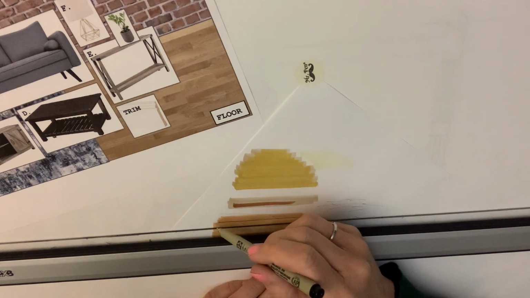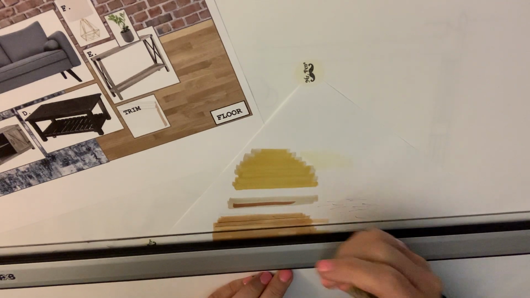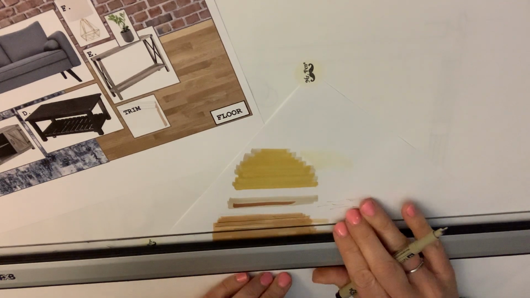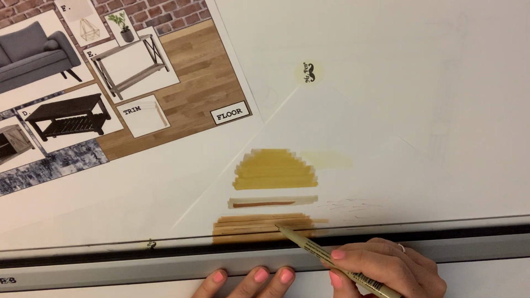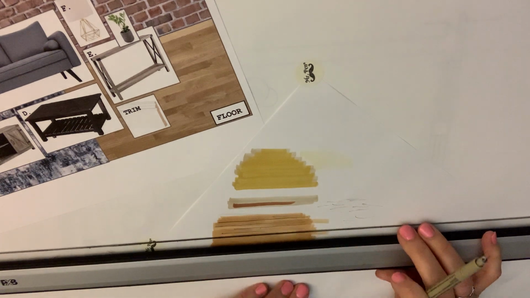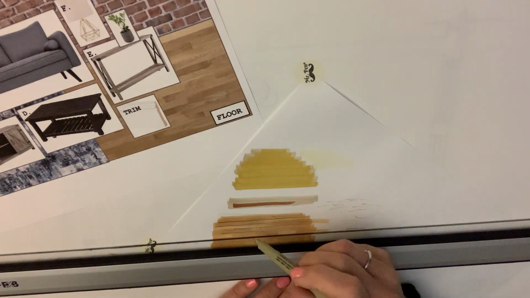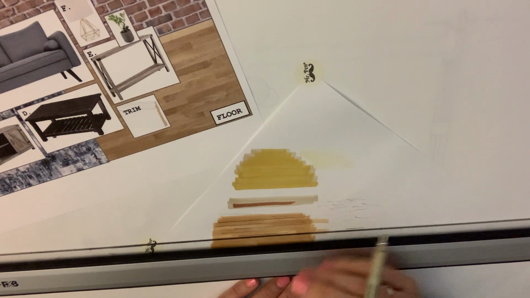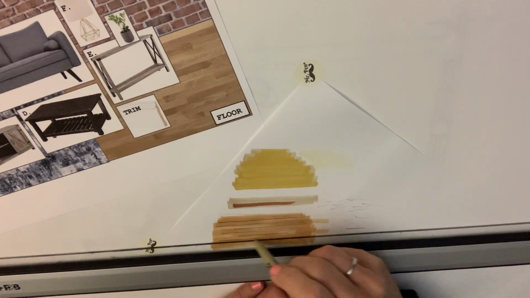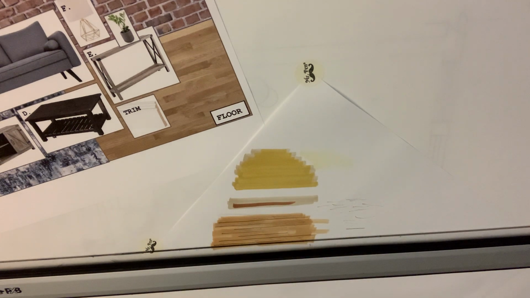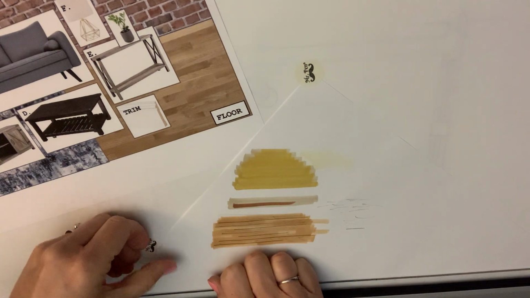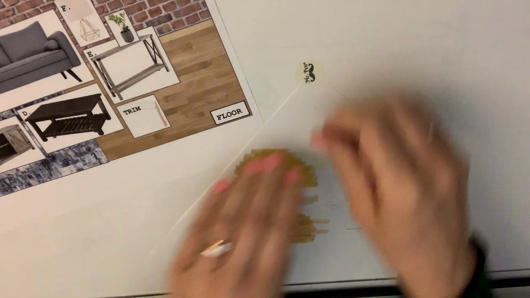All right, so I'm going to come in and make some decisions about whether I want to show the boards all the time. Maybe where I stop and start this line is going to insinuate the fact that the plank ends. All right, so I can do something like that and get closer and closer to what I need.